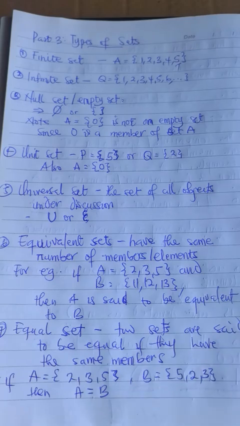Right. So P has 5, one figure, one member in it. Q has 2, only one member in it. So it's a unit. So also, for example, set A having 0 in it is still a unit set, since 0 is the only member. You understand? Now let's move on to universal set.